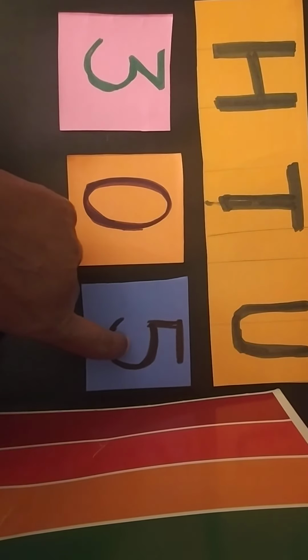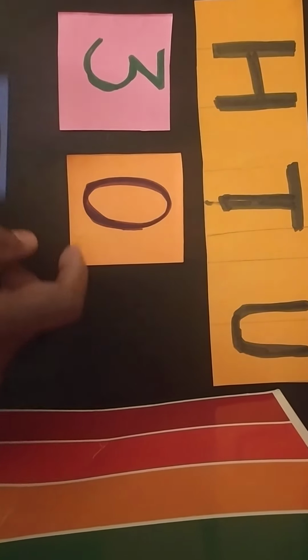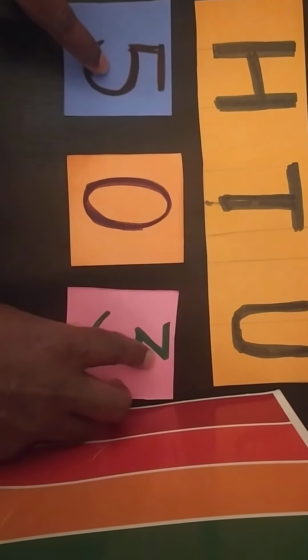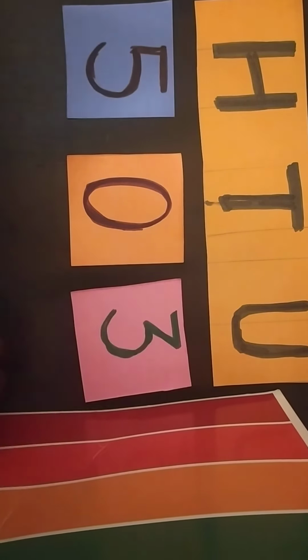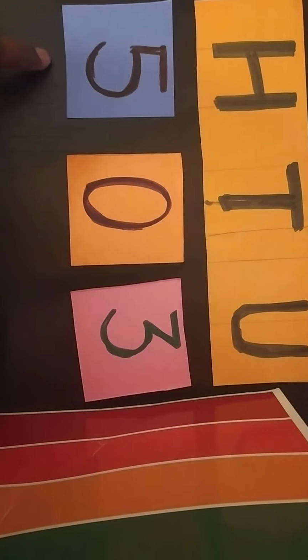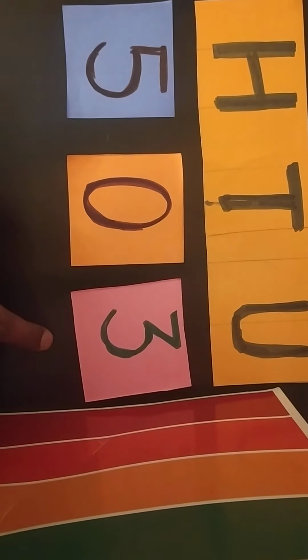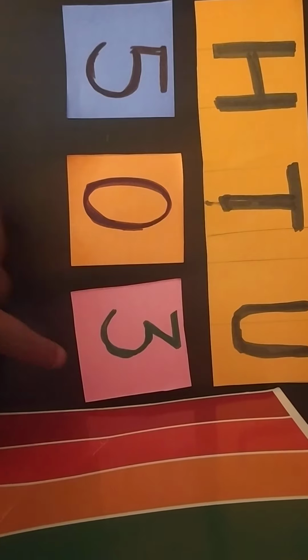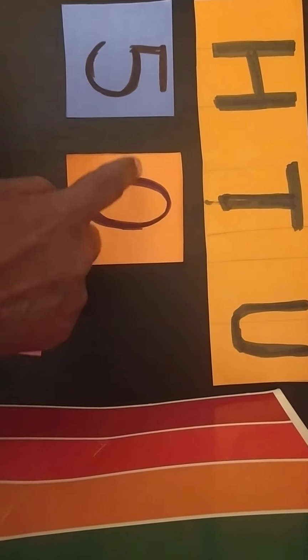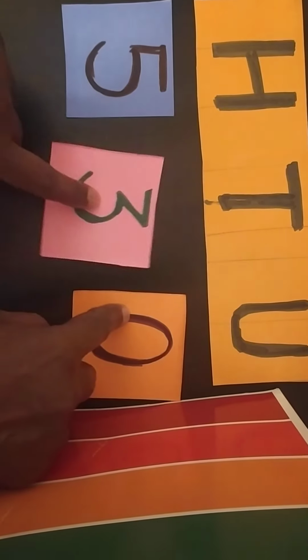Let's move 5 to the hundreds place and 3 to the units place. What do we have here now? 503. Now let's interchange tens and units.